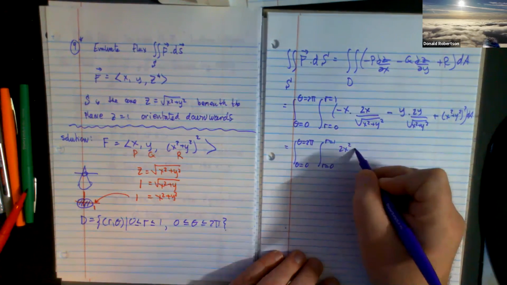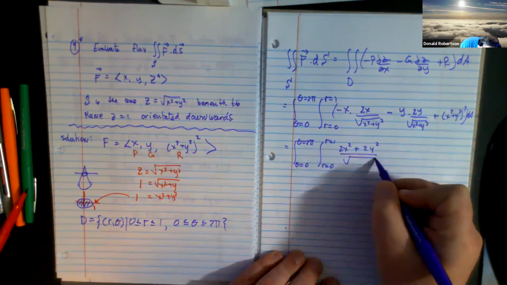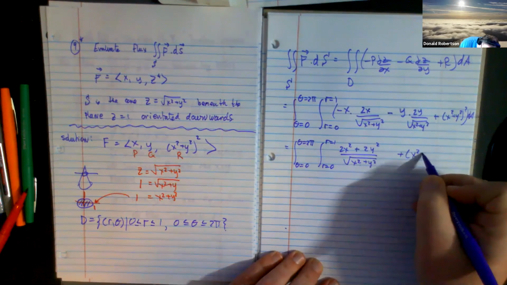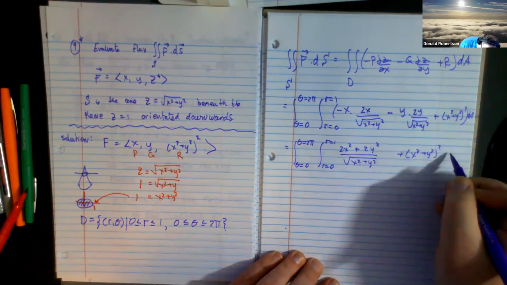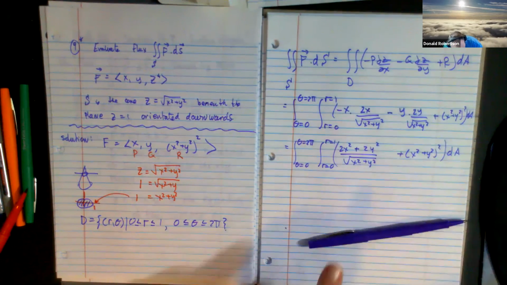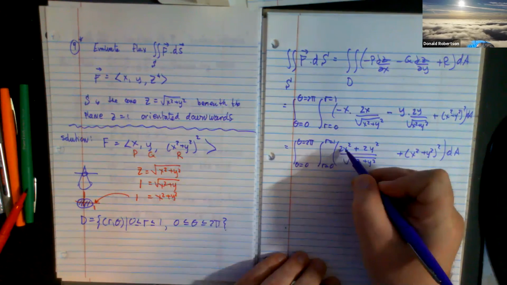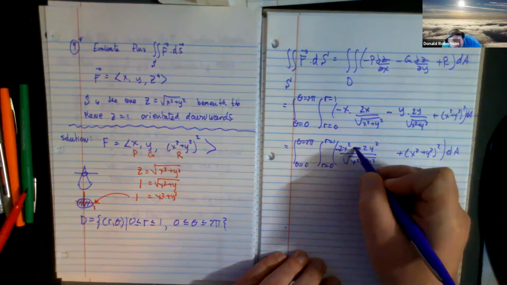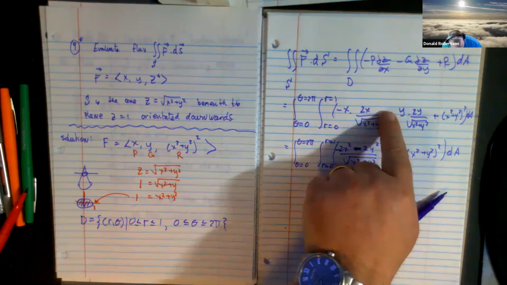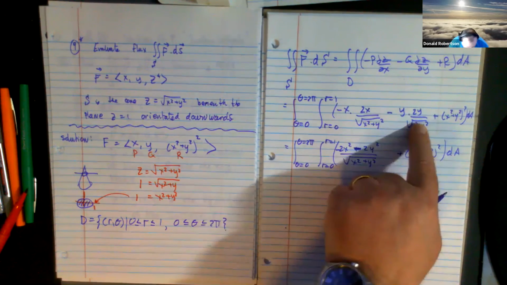2x squared plus 2y squared over the square root of x squared plus y squared plus this guy squared dA. I've kind of done 2 lines at once here. If I multiply these together, you get negative 2x squared. If you multiply these two together, you get negative 2y squared. They both share a common denominator, which is this guy.